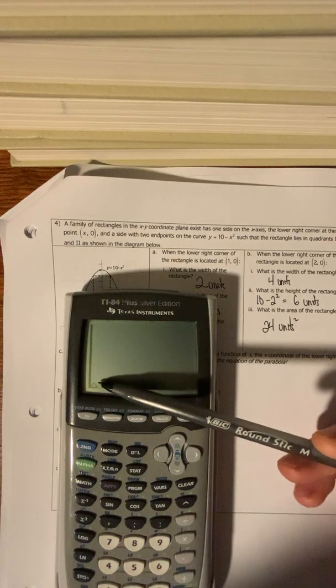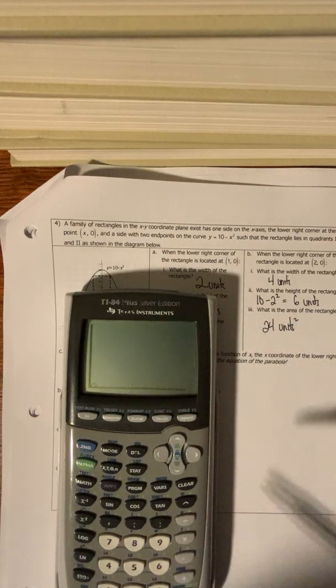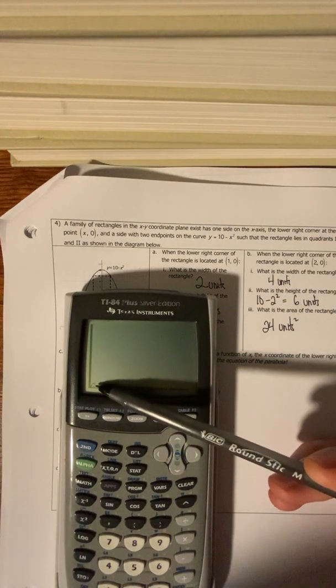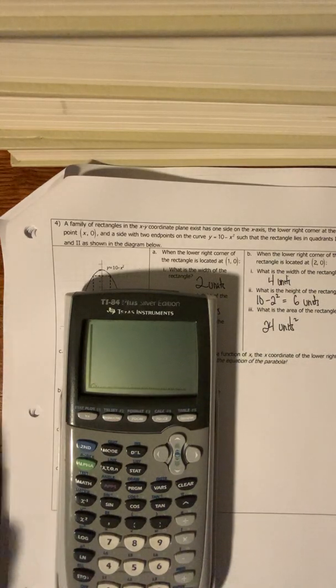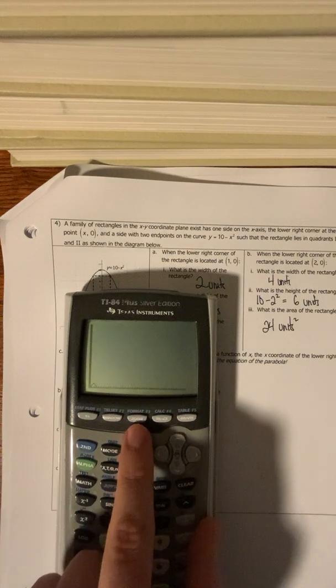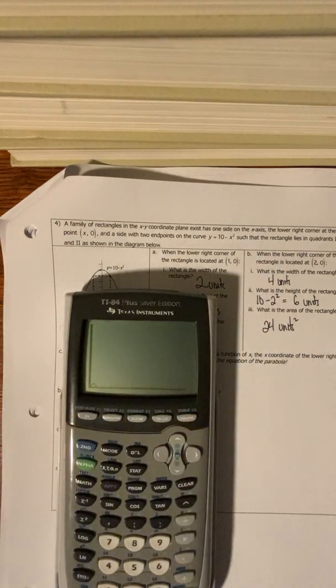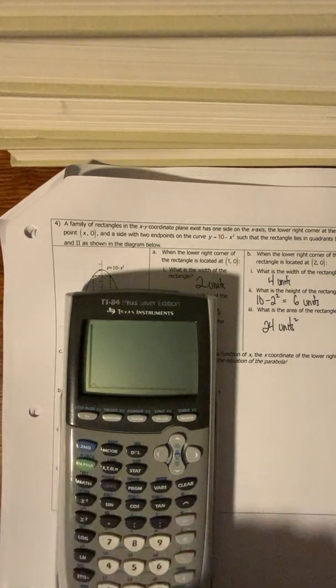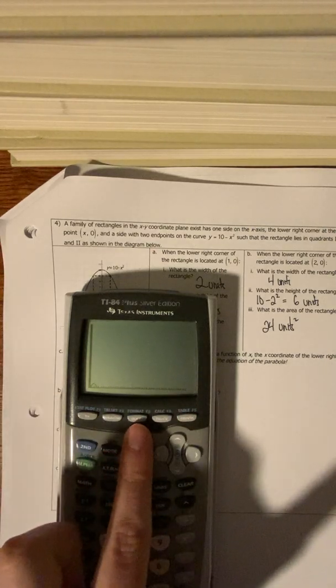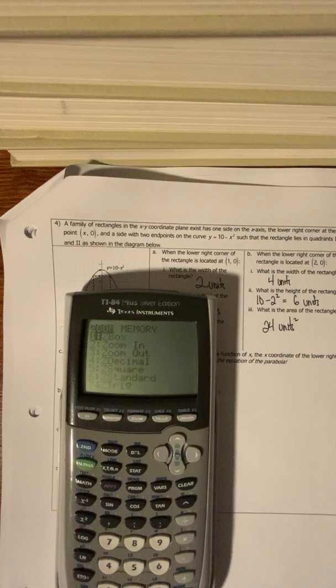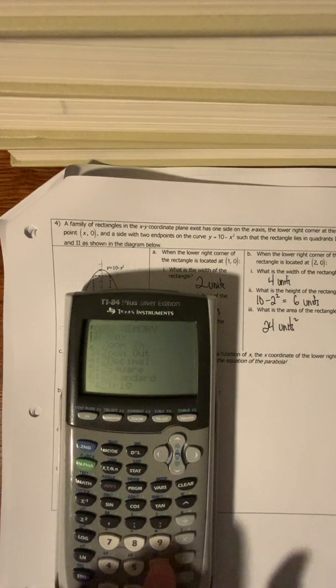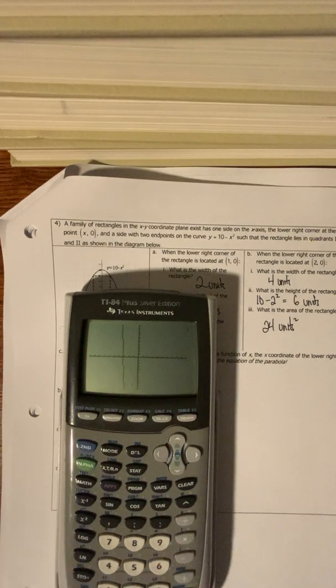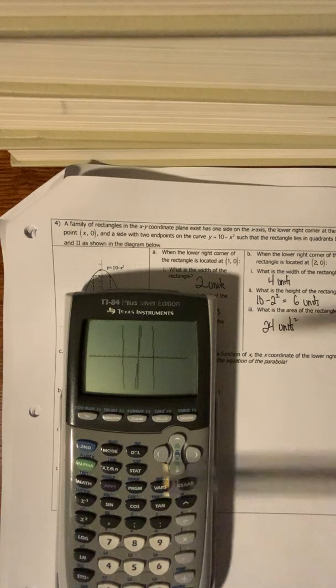All right, you might think there's nothing there, but it's actually all the way down there. And honestly, you could do all the work for this from this window, but that looks kind of bad. So here's what we could do. It's always a good idea to get back to what they call the standard window, which is 10 by 10 in every direction. You can do that quickly by going to the zoom button and then pressing number 6, or scrolling down to 6. All right, and there we go.